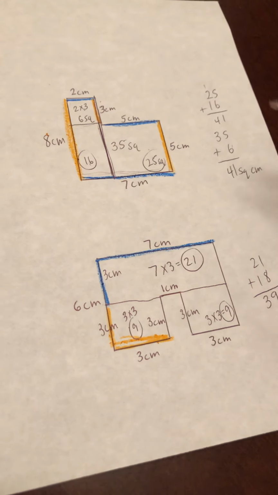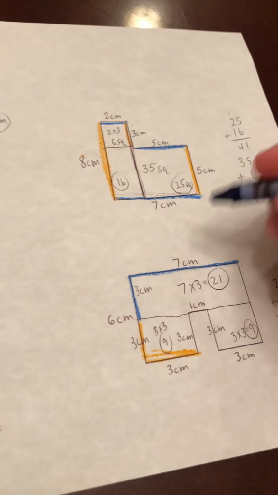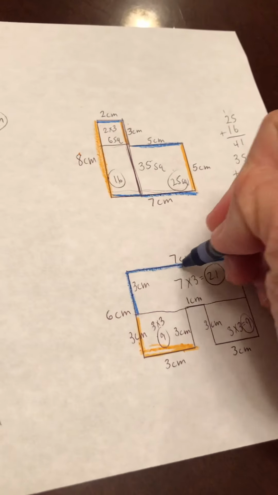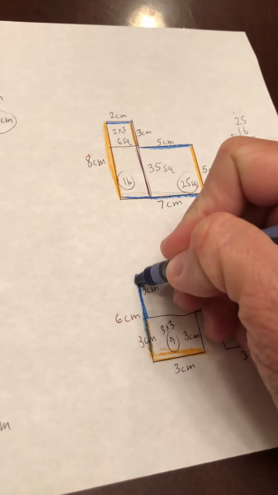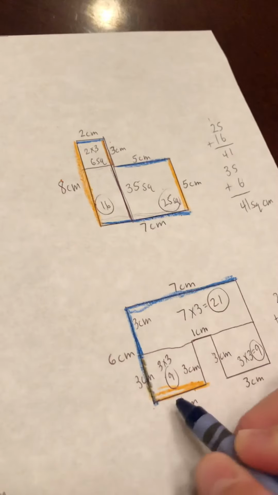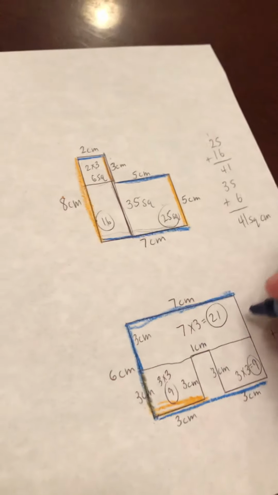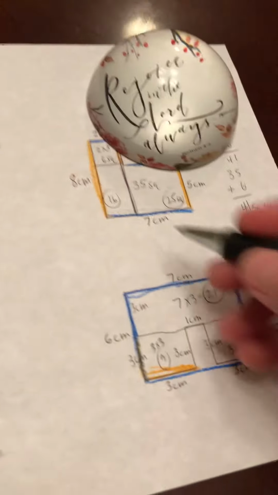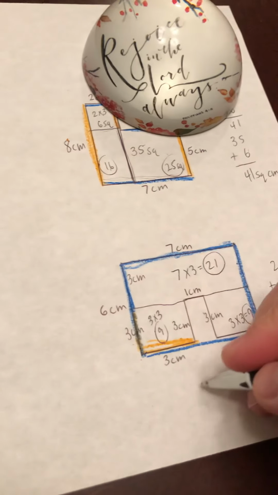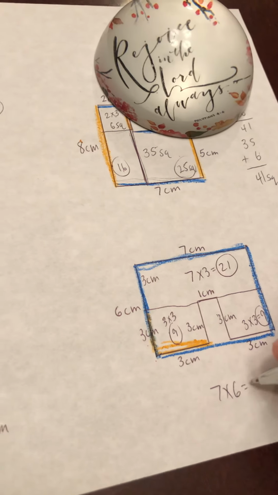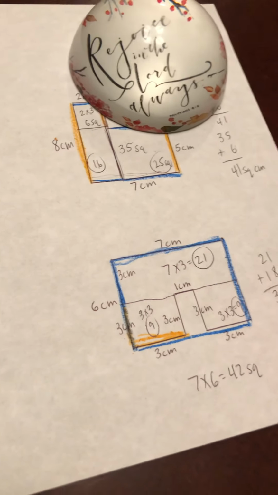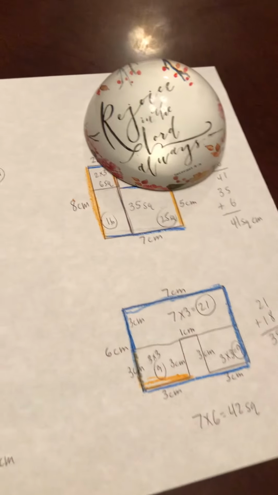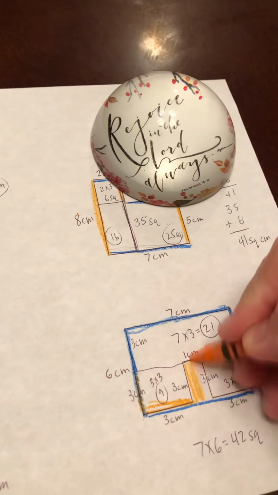Now, there is another way to do this, and that is to imagine, there's actually an easier way, but it's not easier for kids to always see. To imagine this is one large rectangle. Okay, and I'm going to use these largest dimensions. So this is a 7 by 6. So 7 times 6 is 42 squares, but we're not going to count this part here.